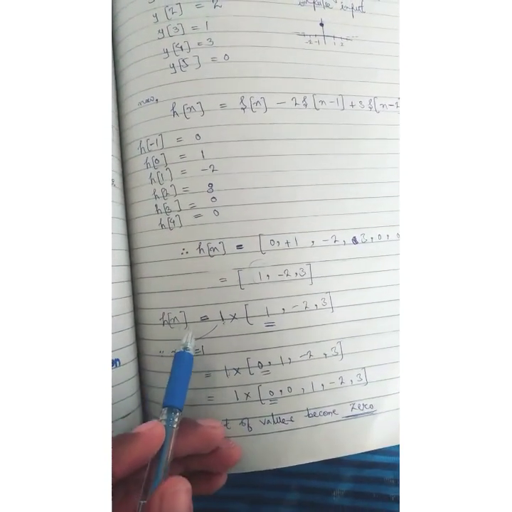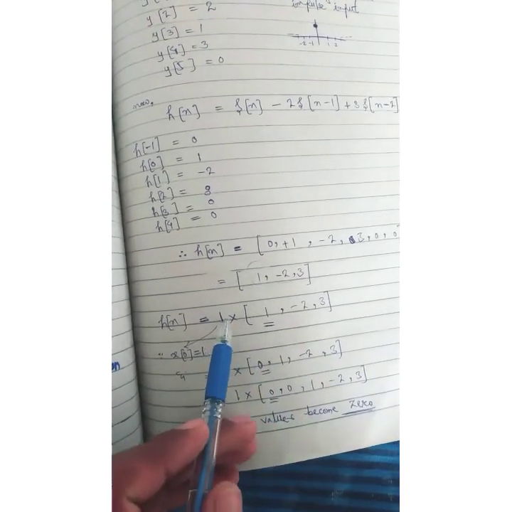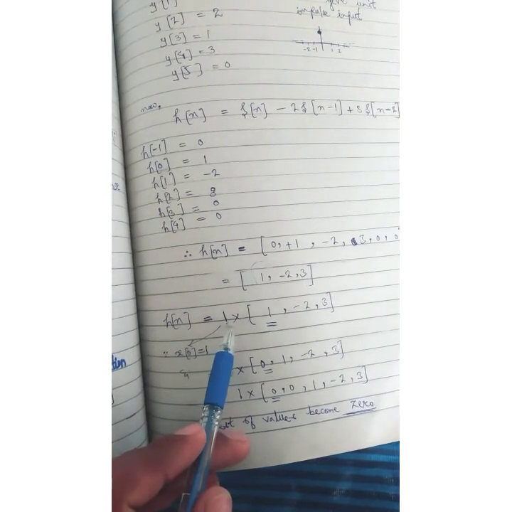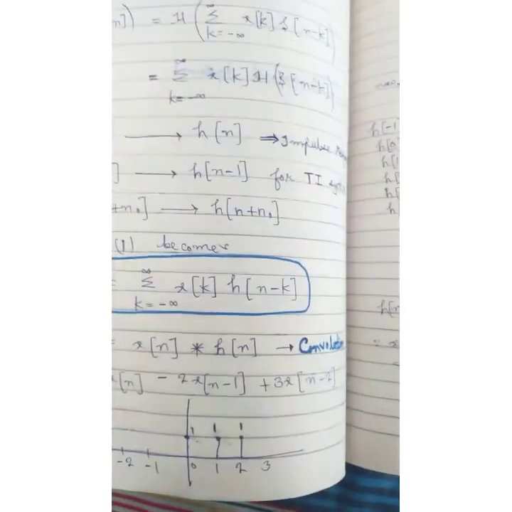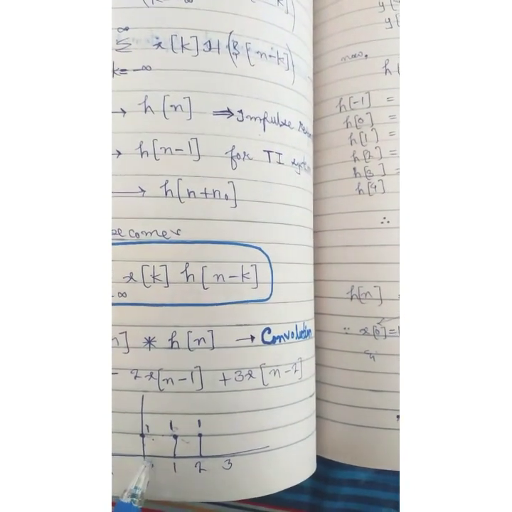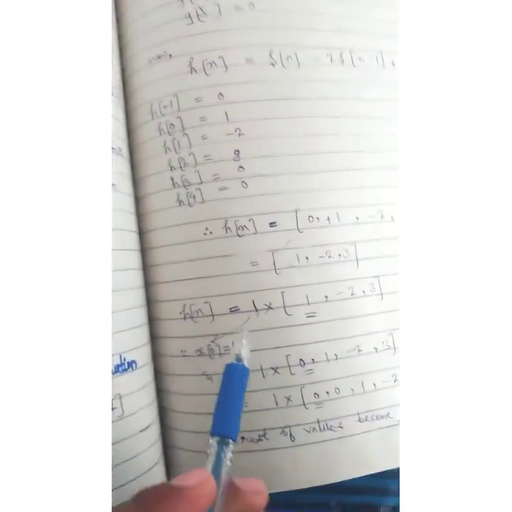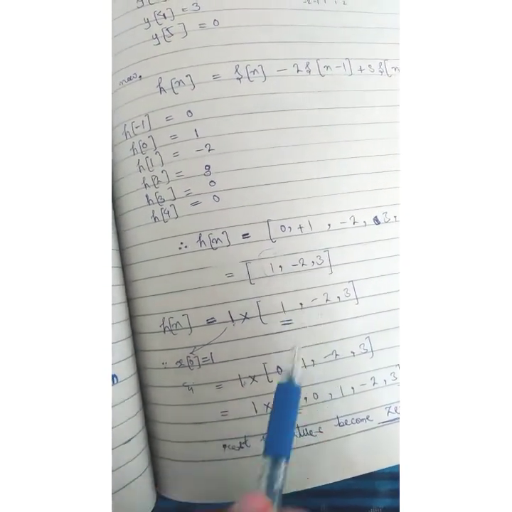नाउ इन दिस स्टेप h ऑफ n इज इक्वल टू 1 मल्टीप्लाई बाय 1 माइनस 2 एंड 3. वी विल मल्टीप्लाई 1 बाय ऑल द एलिमेंट्स ऑफ h ऑफ n. नाउ द क्वेश्चन अराइजेज दैट फ्रॉम वेयर डज दिस 1 कम. लेट्स सी द गिवन ओरिजिनल ग्राफ. At x is equal to 0 the value of y is equal to 1, so we will multiply 1 by the components of h of n.